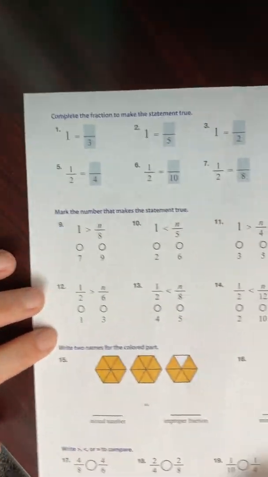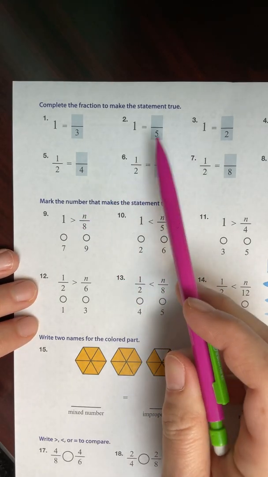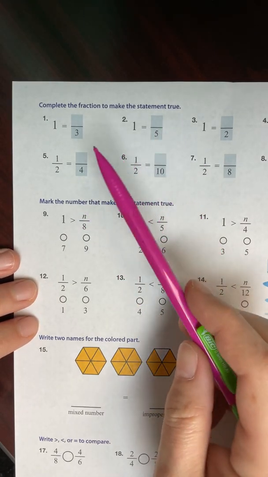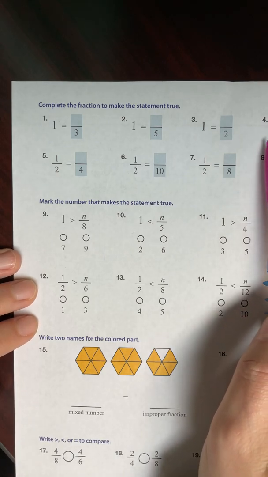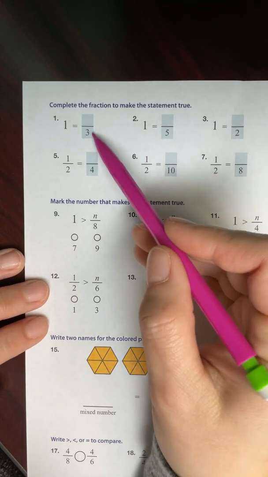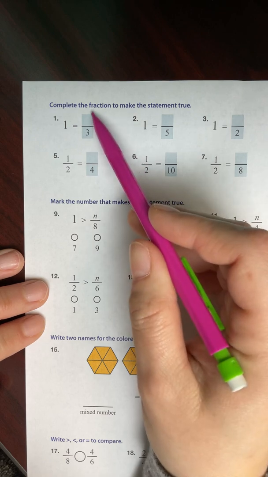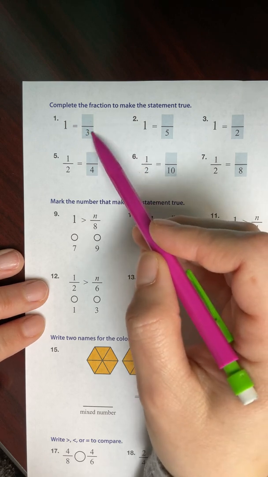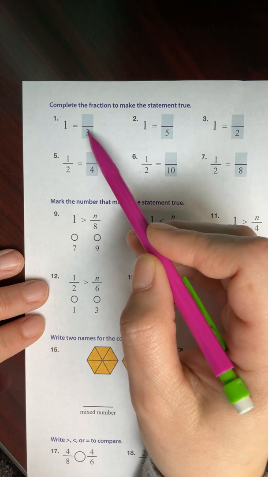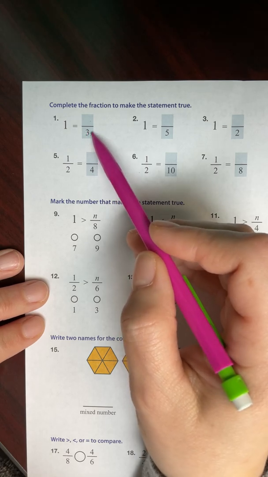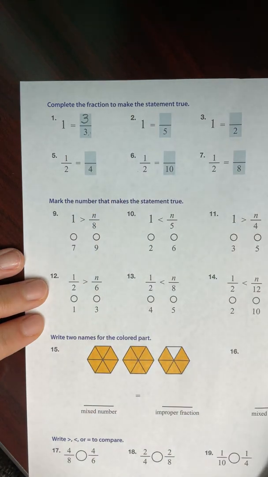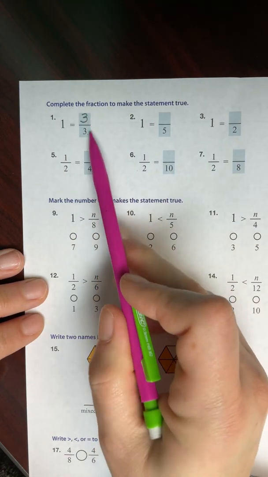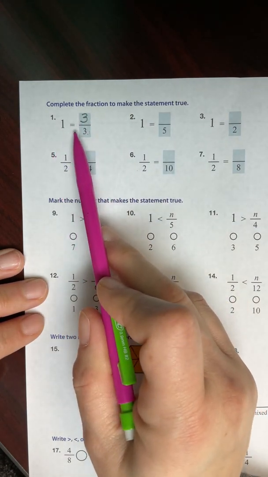All right, let's flip it over onto the back. And we are going to complete the fraction to make the statement true. So the first row is making it all equal to 1 whole. For the first one, if it's going to be equal to a whole, that means the numerator and the denominator have to be the same. Well, they gave you the denominator. All you have to do is make the numerator the same so that it matches and makes 1 whole.